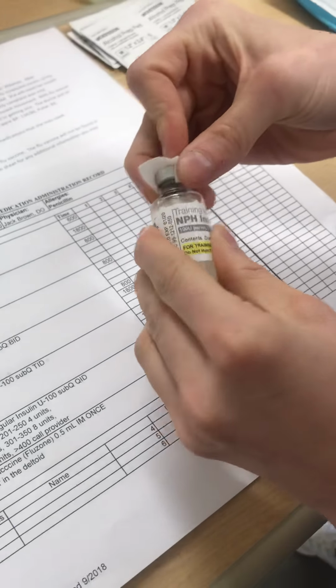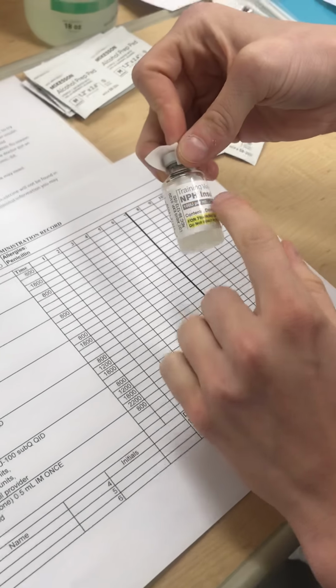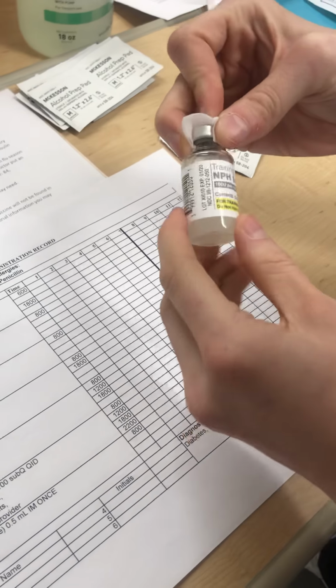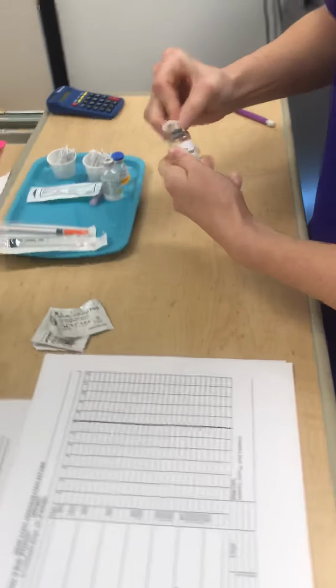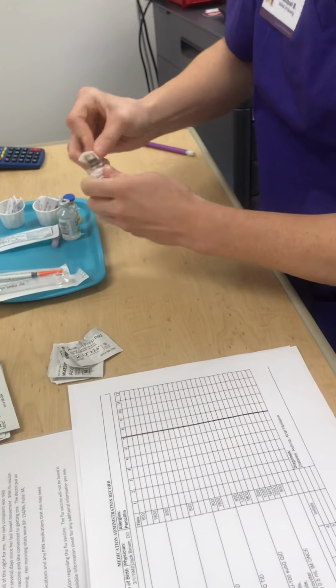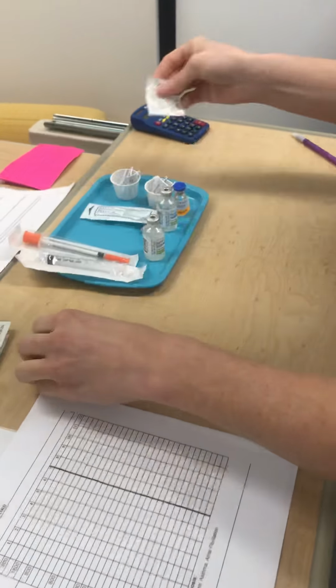Doing another safety check. So my NPH insulin, 10 units, U100 sub-Q BID, 8 a.m., allergy penicillin, and then I have the right patient. And then NPH insulin, 100 per mil, not expired. That all looks good. Did that one for 20 seconds there. Super clean, and I rolled it as well.